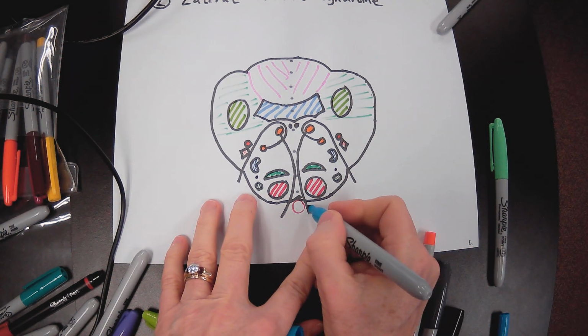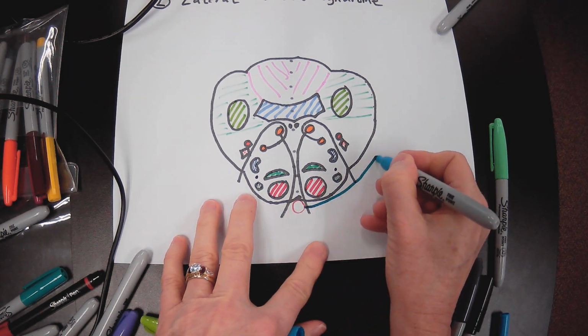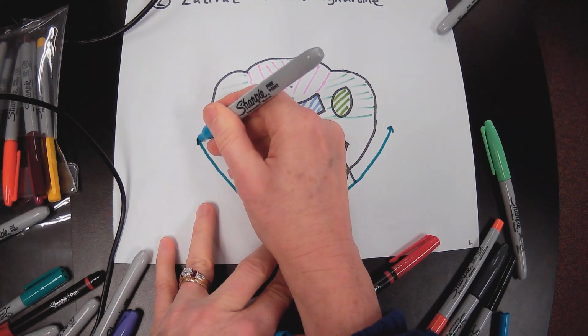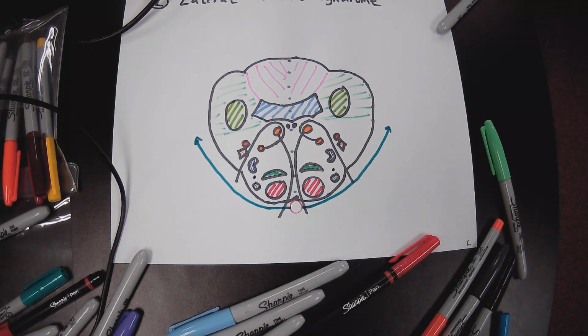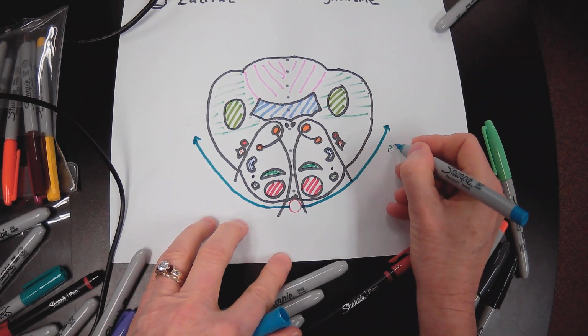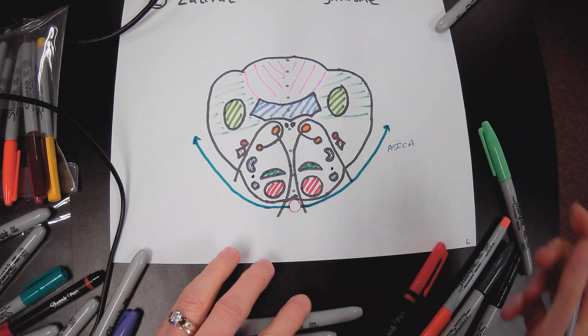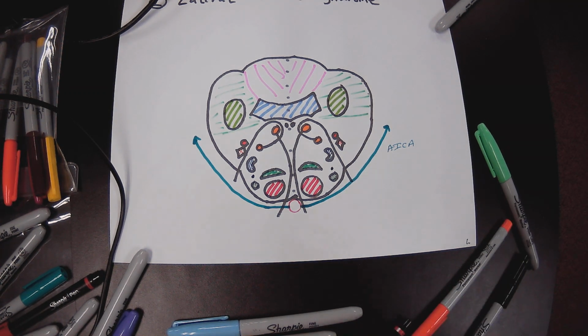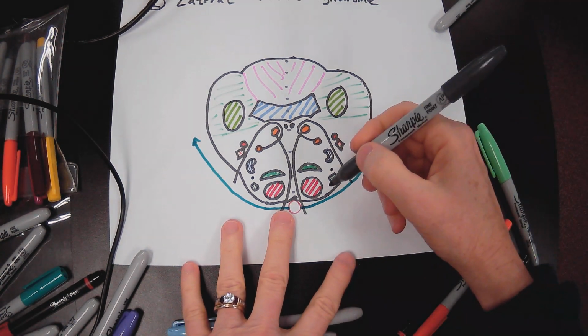Okay, coming off right and left half is going to be your AICA. Okay, and AICA's territory is going to be everything lateral of what was involved with medial medullary syndrome.